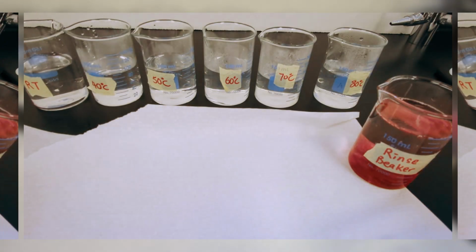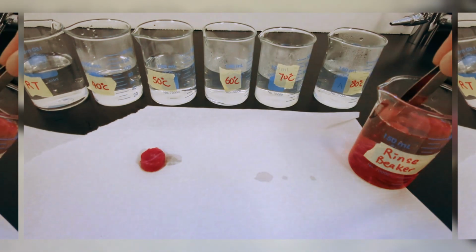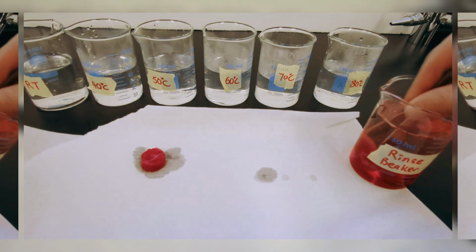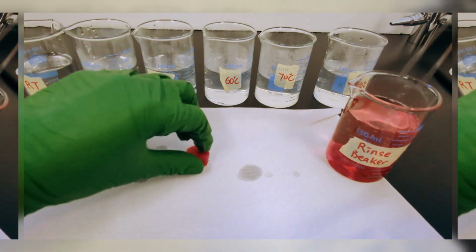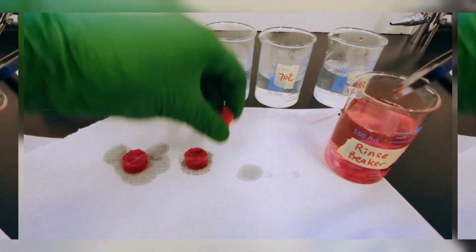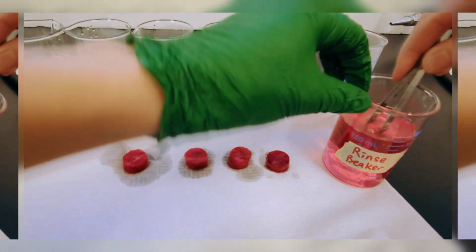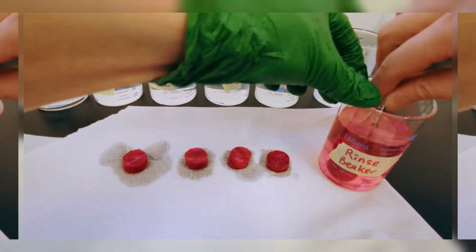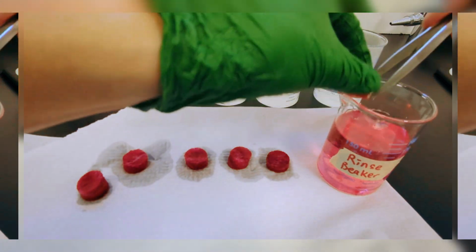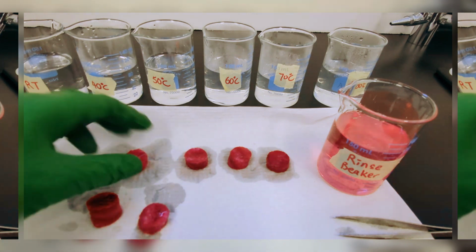We will now take the beetroot discs from the rinse water and we will pat them dry a little bit on the paper towel. We'll just dry them lightly, pat them lightly on both sides.